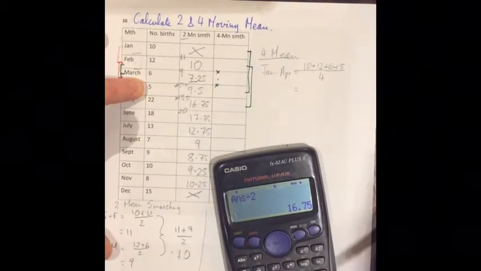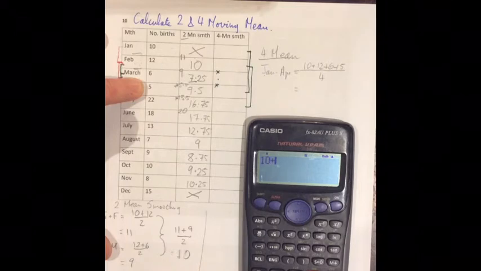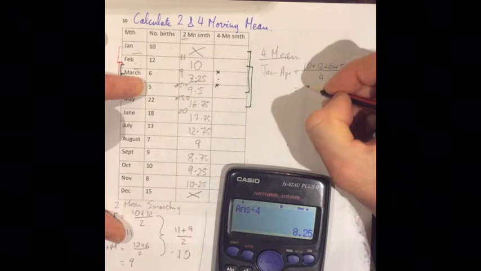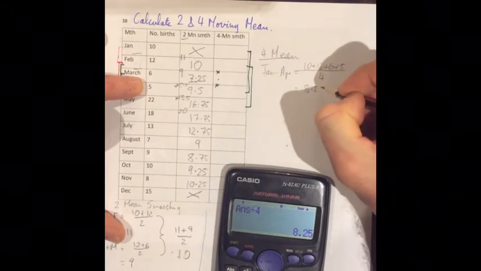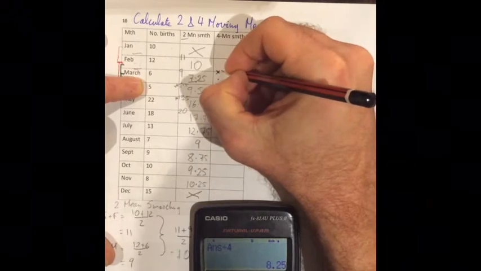Then we find the average of that. 10 plus 12 plus 6 plus 5 equals 33. Divide that by 4 and we get 8.25. So we can put 8.25 just here.